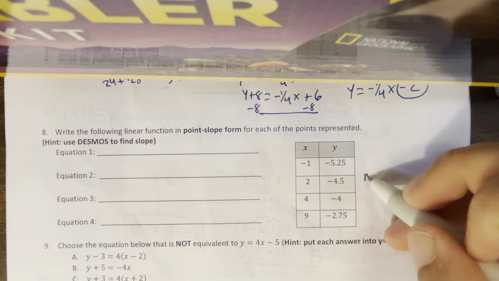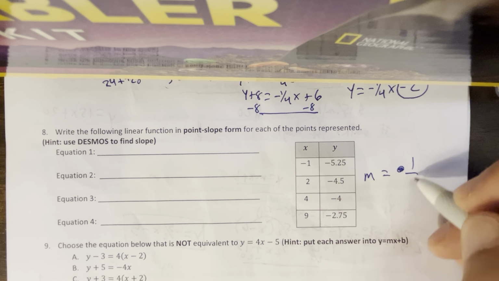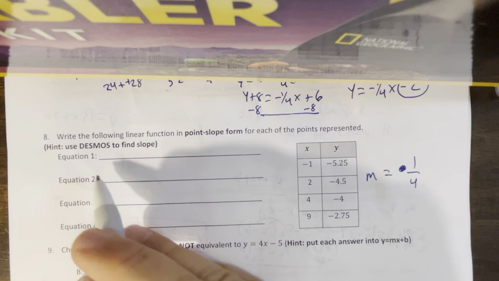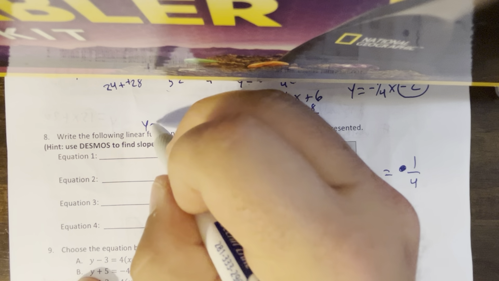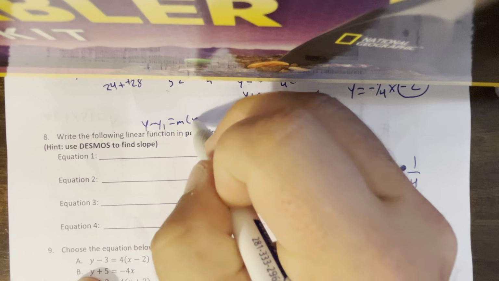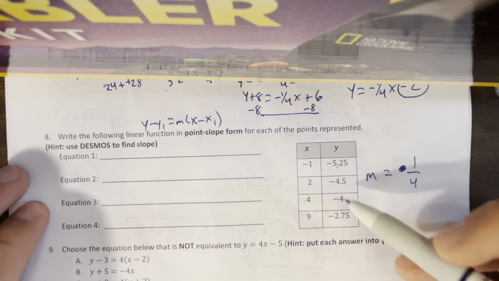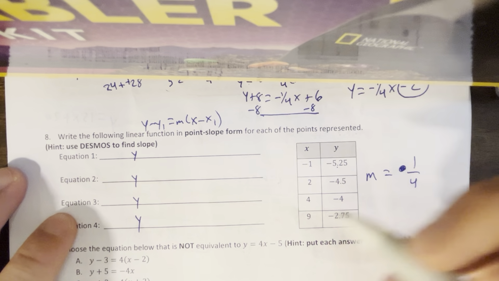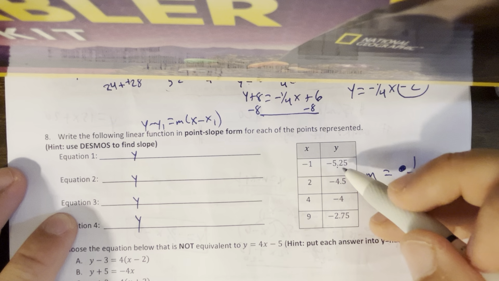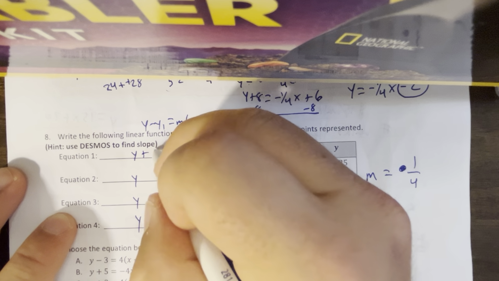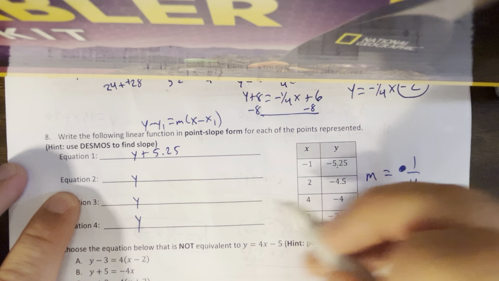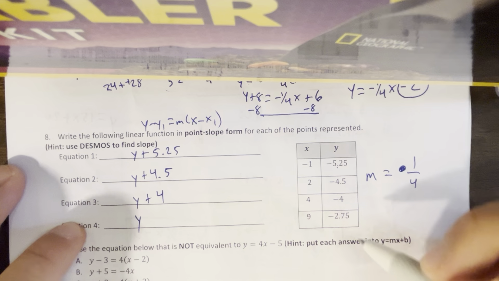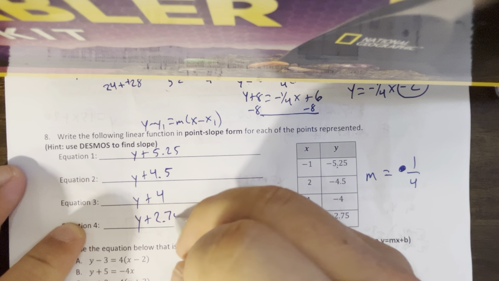All right, so our slope is positive 1/4. And so now we're going to plug it into each of these. And so we're doing the y minus y1 is equal to m x minus x1 again. And we're going to do it for all 4 of these points. And so all of them are going to start off with the y. And now we'll just plug in these y's. And so minus and negative turns into a positive. So this one's going to be plus 5.25. This is going to be plus 4.5. I'm just going to go down and do it in order. And then we got plus 4 and then plus 2.75.